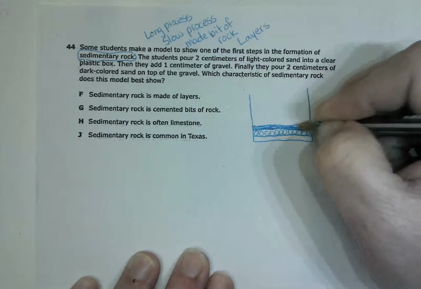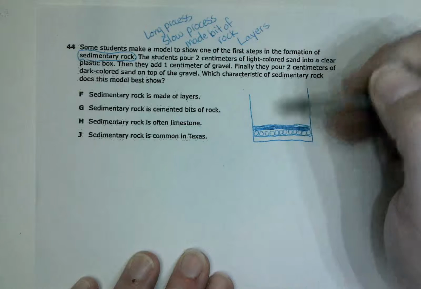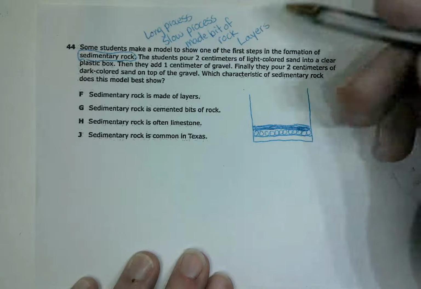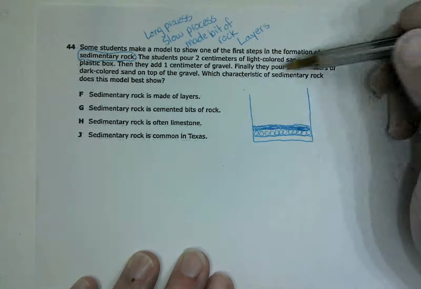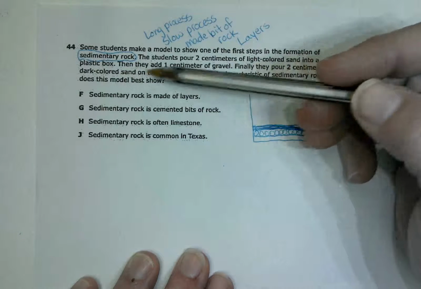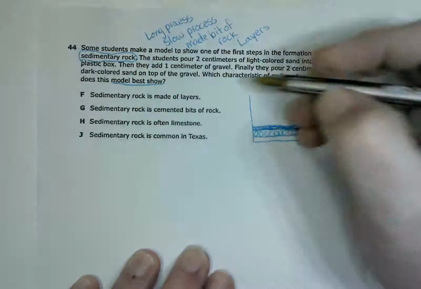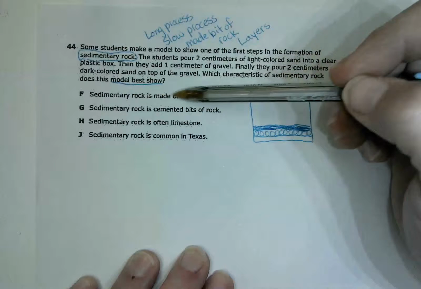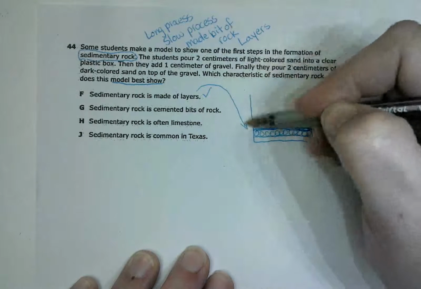Now the layers may not be straight, they may be more wonky or more curvy, but for the most part, they would layer even if we were just dumping them into the bucket. Which characteristic of sedimentary rock does the model best show? So we're looking, what does the model best show? Does it show that sedimentary rocks are made of layers? Yeah, we have layers there.